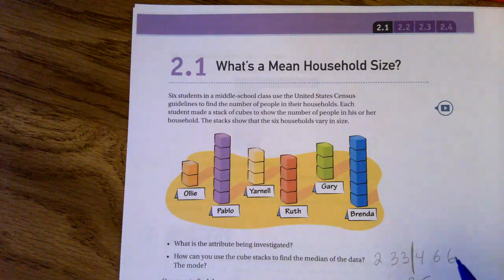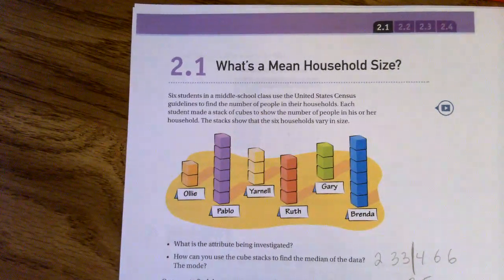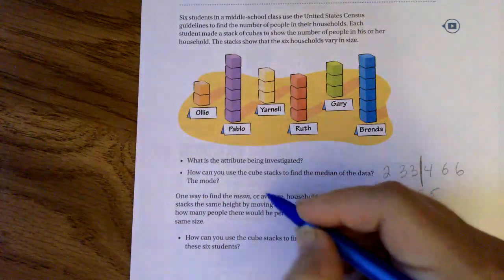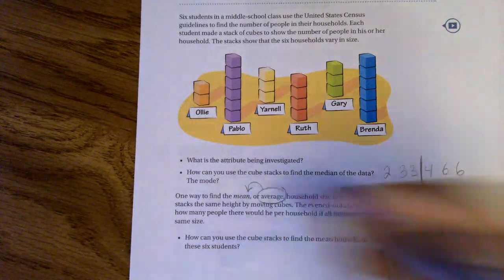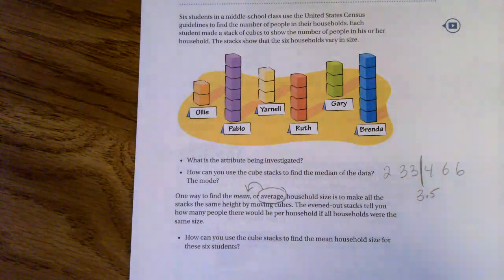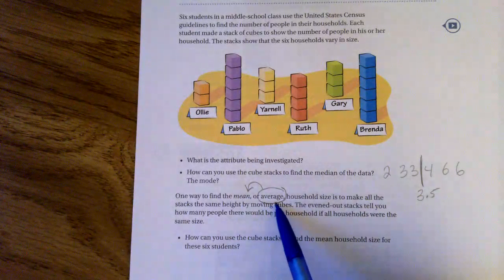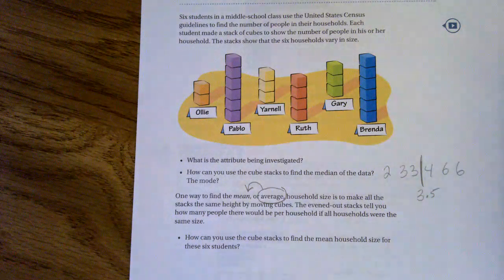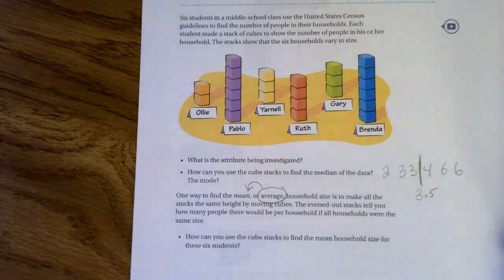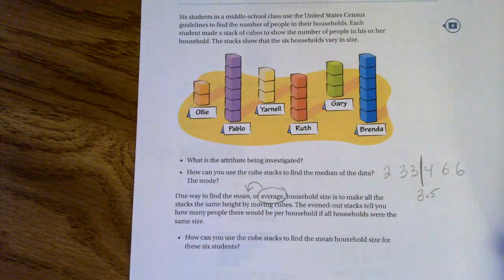So one way to find the mean or average, okay, so usually when we say I want to find my average, typically we're talking about the mean, sometimes median is called the average, but typically when we talk about the average, we're talking about the mean household. So one way to find the mean or average household size is to make all the stacks the same height by moving the cubes. The evening out of the stacks tells you how many people there will be per household if all households were the same size.